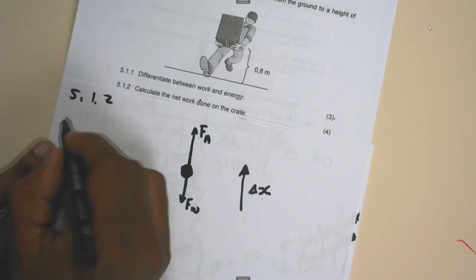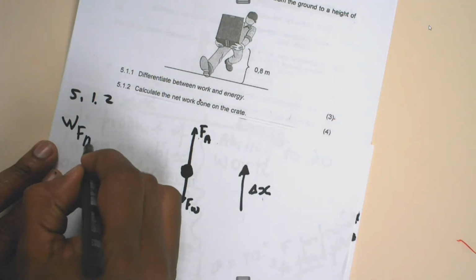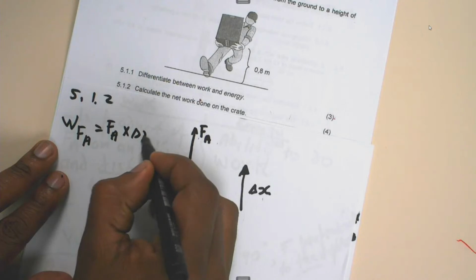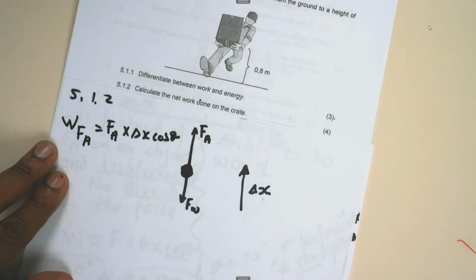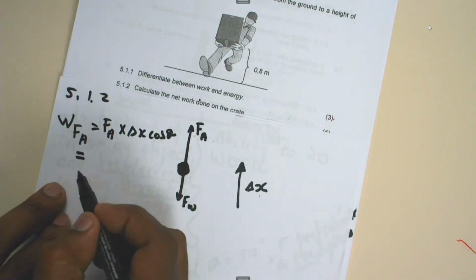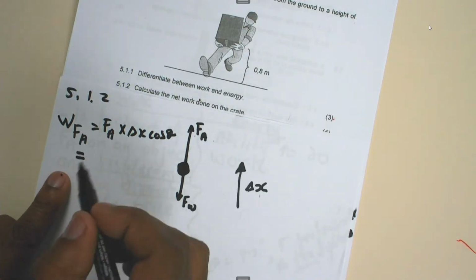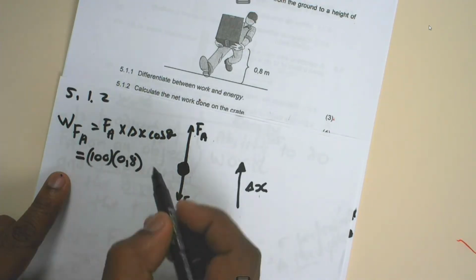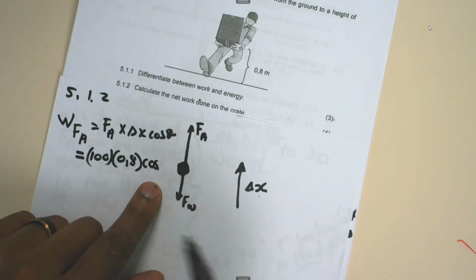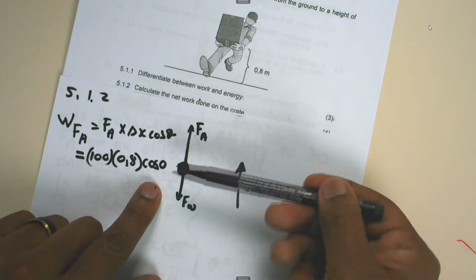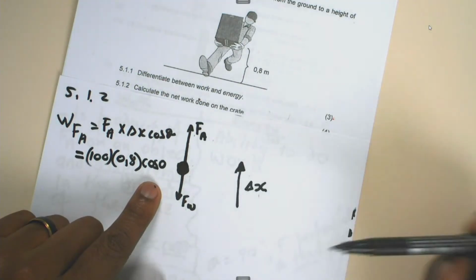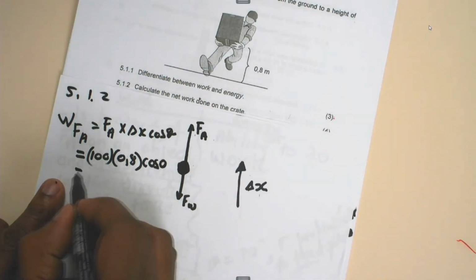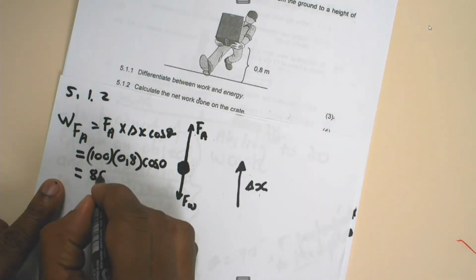So I am going to calculate work done by FA, individual forces. It will be FA multiplied by changing X cos of theta. Then I substitute: the value is 100 multiplied by the displacement 0.8 cos of 0. Why cos of 0? Because the force applied is in the same direction as the displacement. Then I will be able to get my answer. My answer is something like 80.